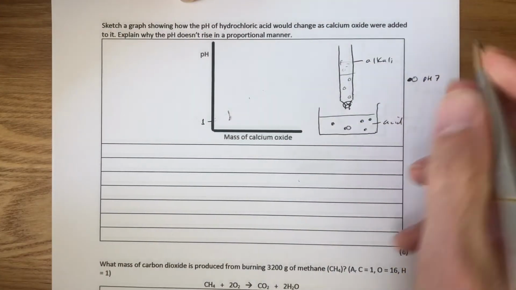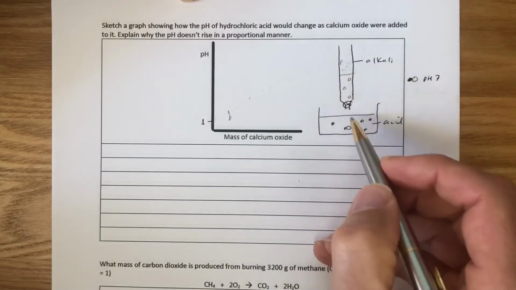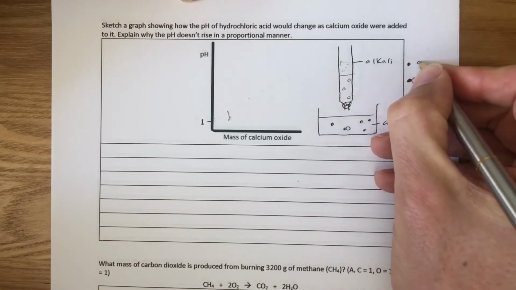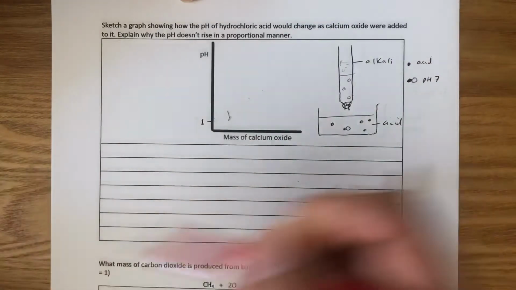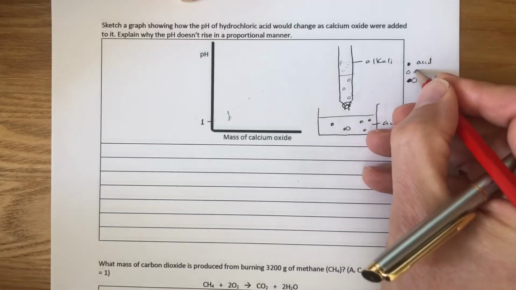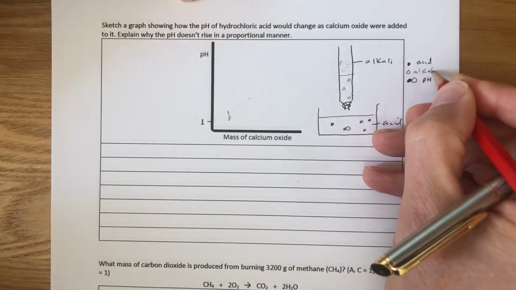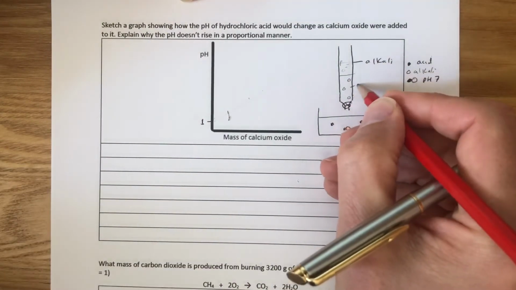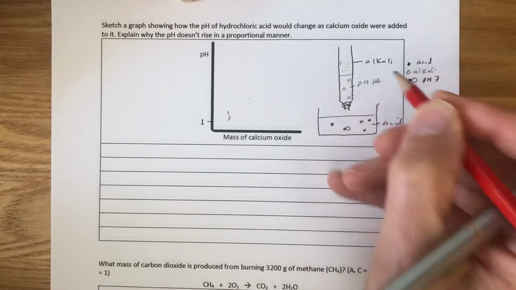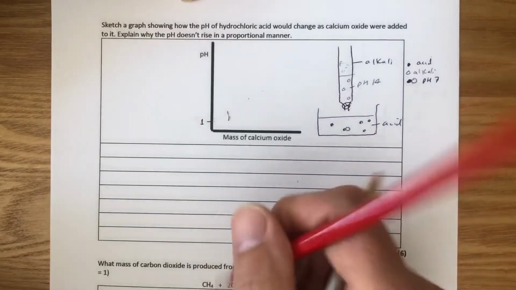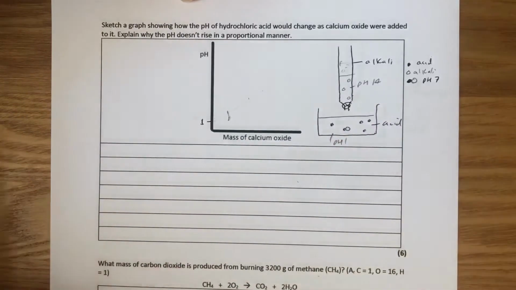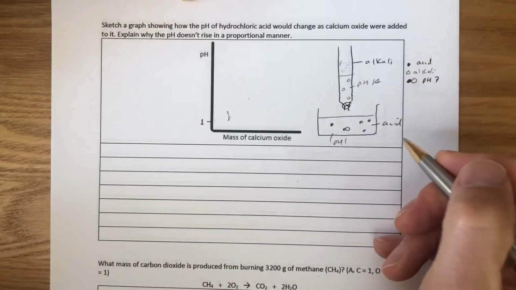So that alkali particle that was up here is now in the beaker and has reacted with an acid particle. So those particles, those solid ones with the acid and the hollow ones with the alkali. Okay, so up here we had a pH of, say, 14, and here we've got a pH of 1 to start with. But as time goes by, the acid's going to neutralise the alkali.